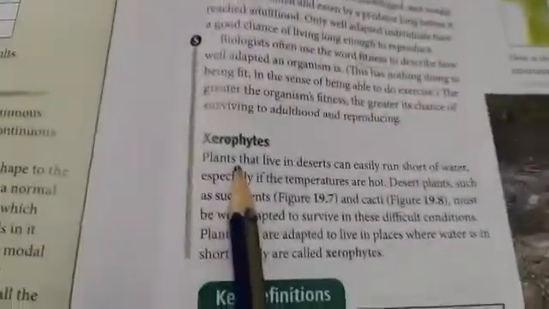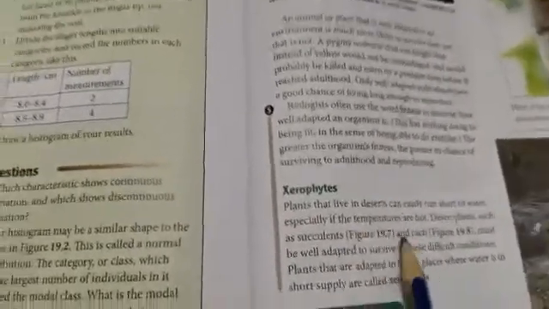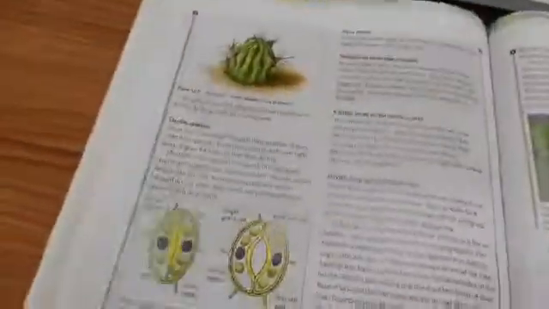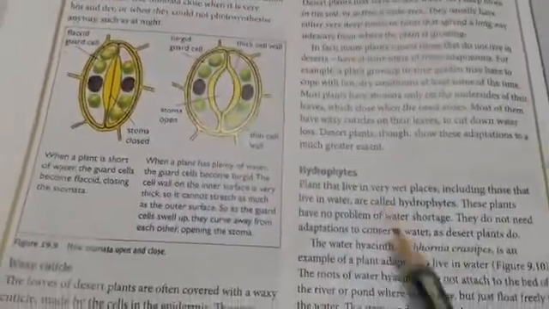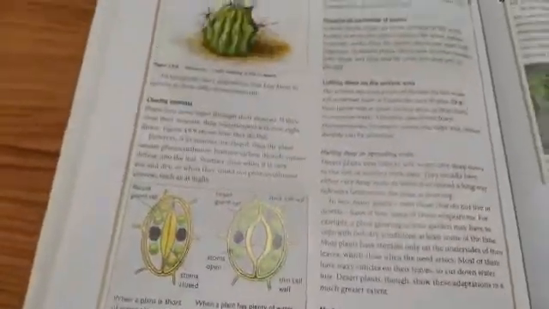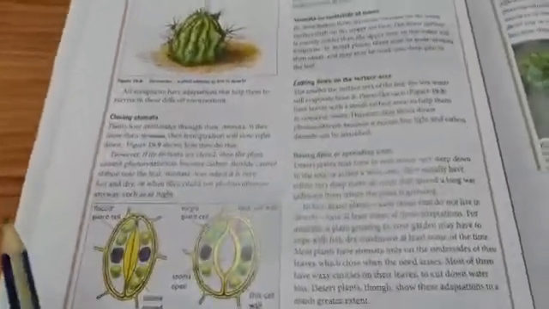As the word indicates, xerophytes are the plants growing in desert places or dry regions, and hydrophytes are the plants living in water. We want to learn about the specialities and adaptations of the xerophytes and the hydrophytes.